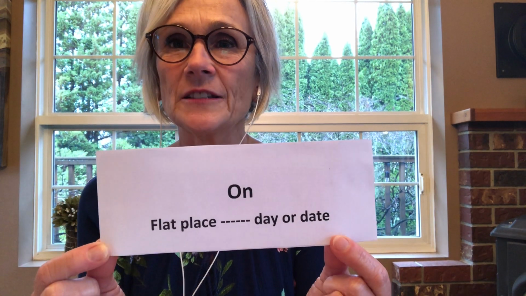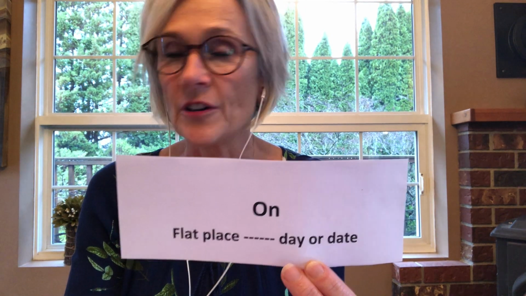The first one we're going to look at is on. On refers to a flat place, and it can also be used for a day or a date. So for example, I live on the 4th floor of my apartment. He lives on the river. Penguins live on the ice.